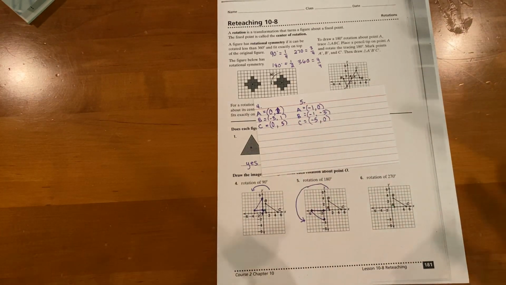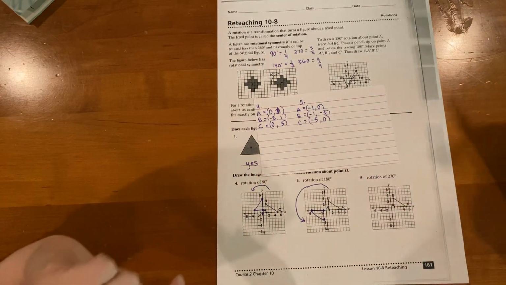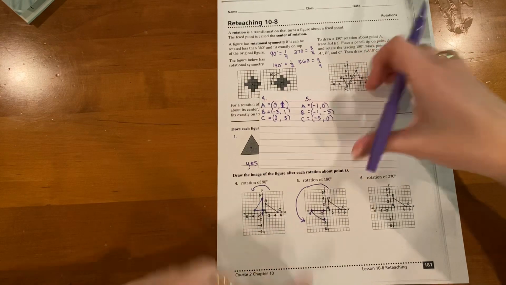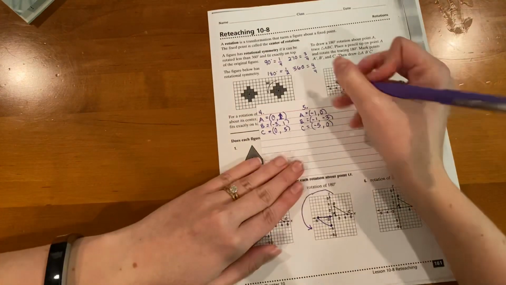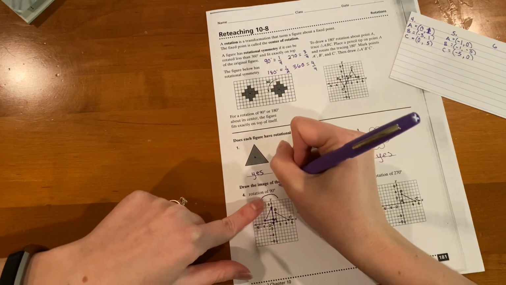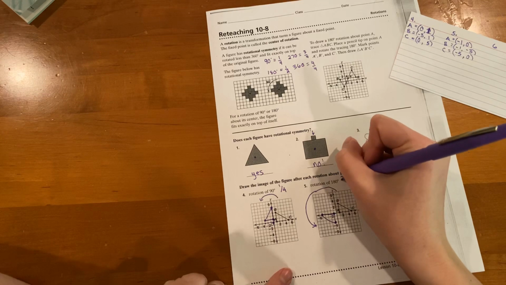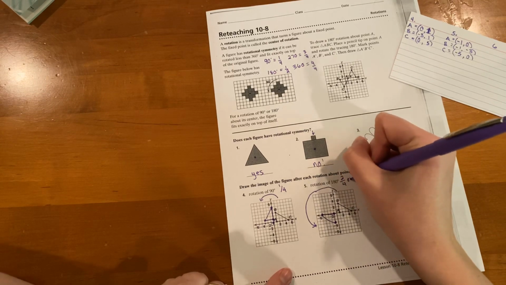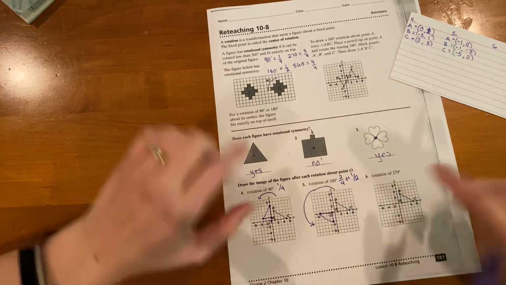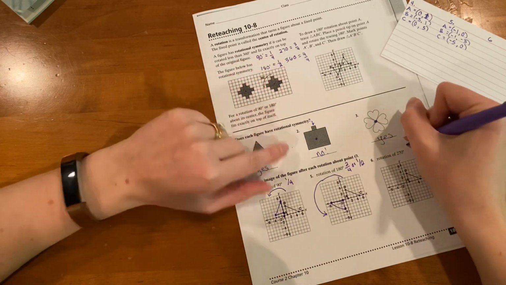Again, by turning my paper halfway around the opposite direction and just checking out my ordered pair for my original figure, I was able to figure out what my new ordered pair will be. So number 6. And again, 90 degrees is the same as a 1/4 rotation. 180 is the same as a 2/4 rotation, or 1/2. And now 270 is 3/4.